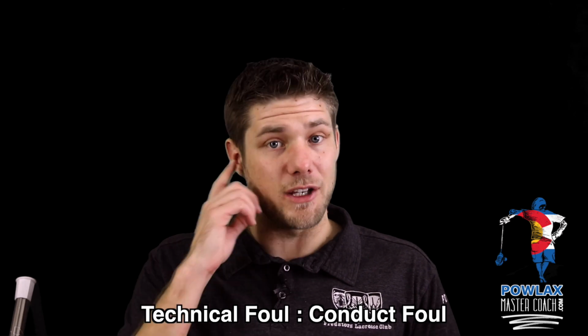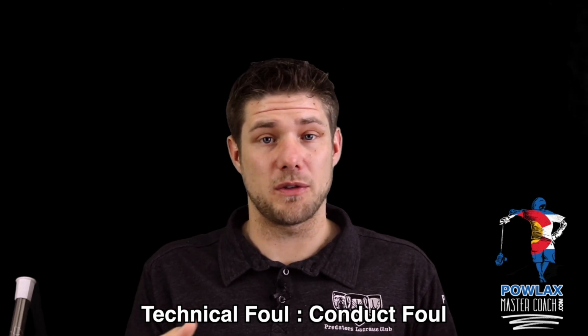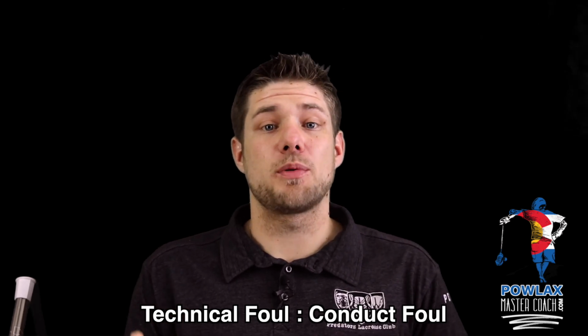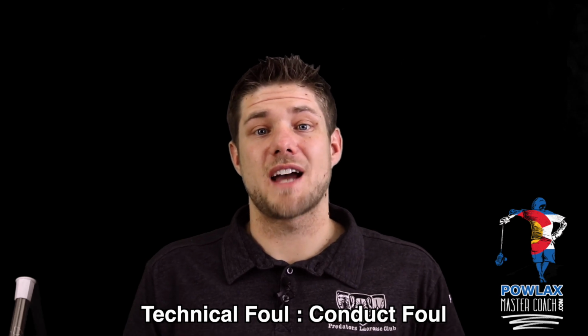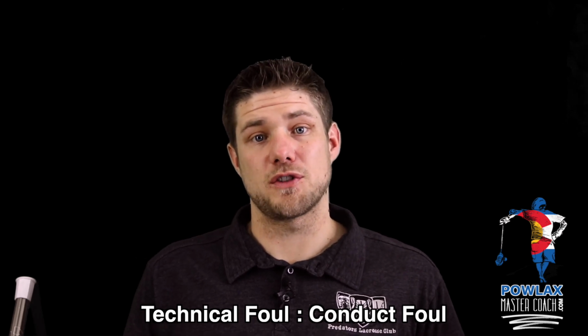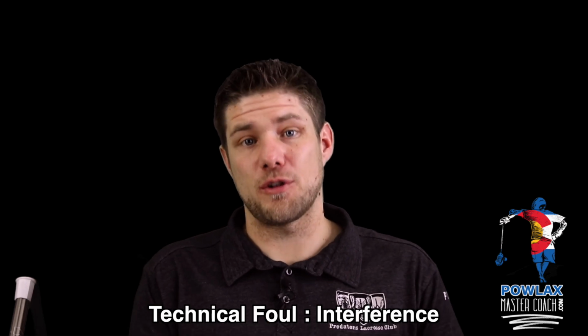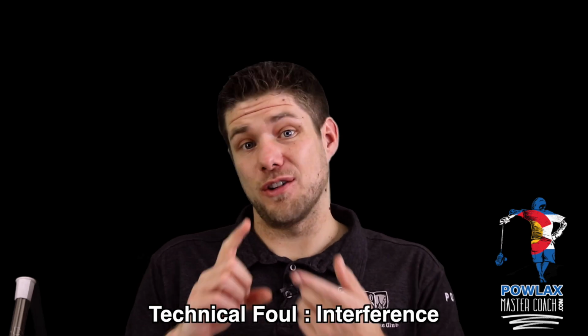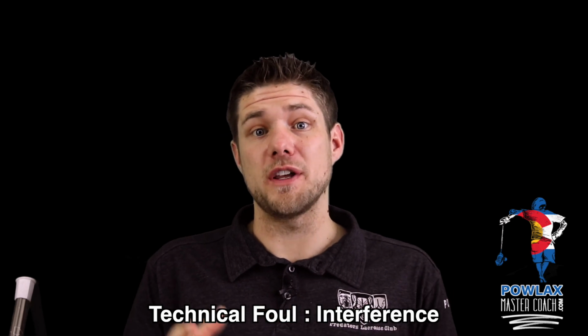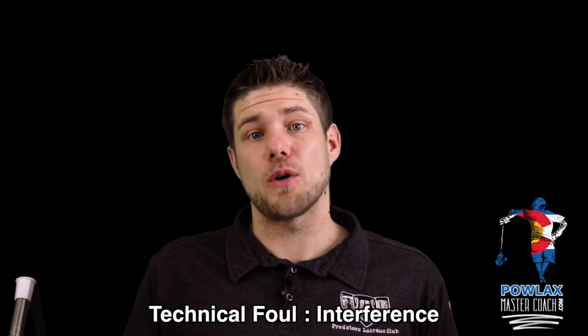So you can't have an earpiece on the field and be communicating with the player. The final conduct foul is if any person associated with the team commits any type of misconduct towards an official. Interference is when any player impedes the movement of another player when that player does not either have the ball or is within 3 yards of the ball, whether it is on the ground or in flight.